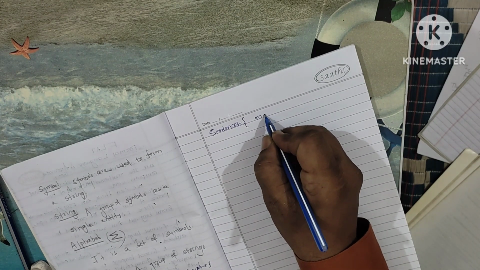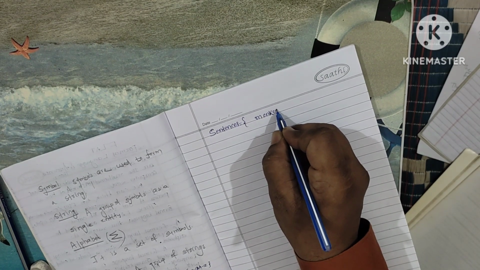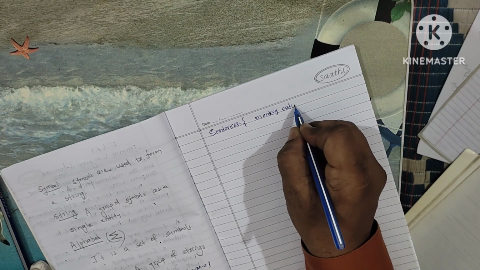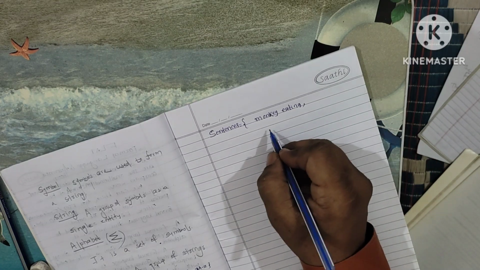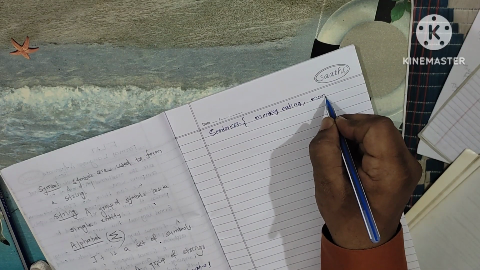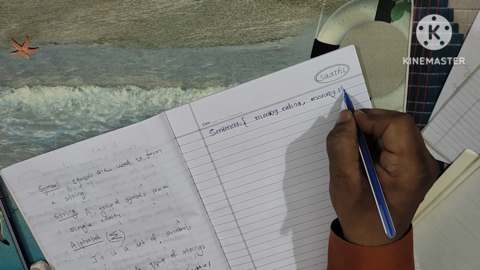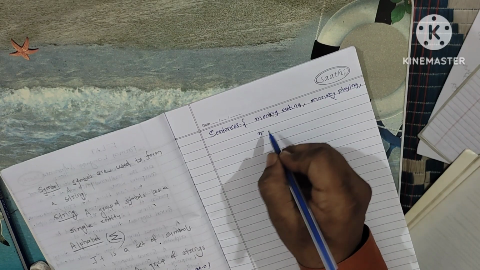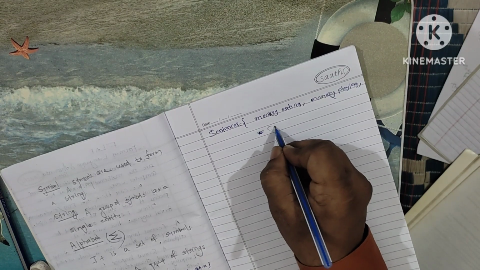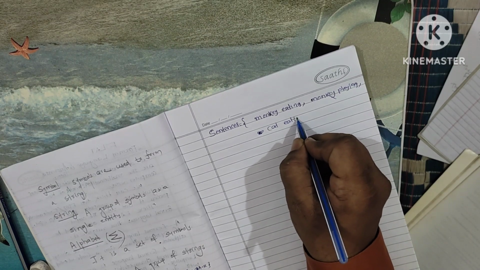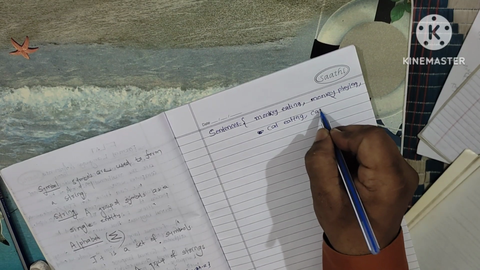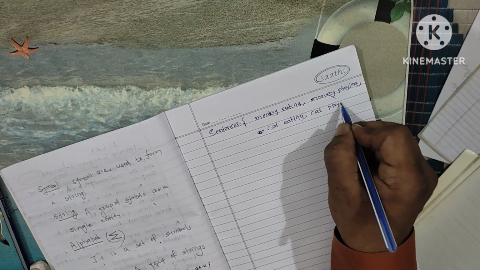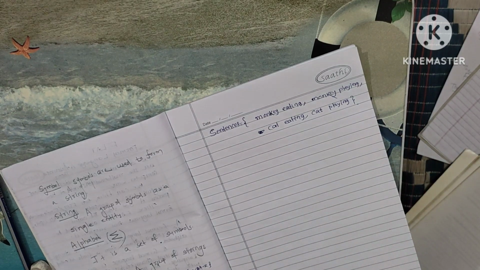Monkey eating, monkey playing, cat eating, cat playing. So this is the fundamental when we are discussing language.